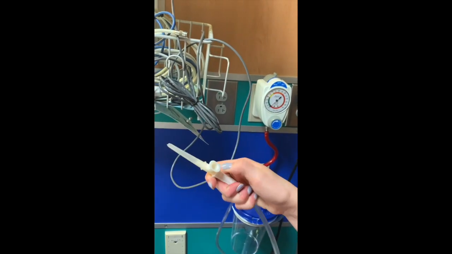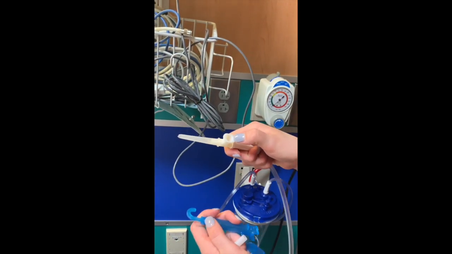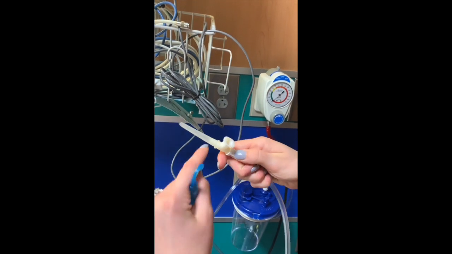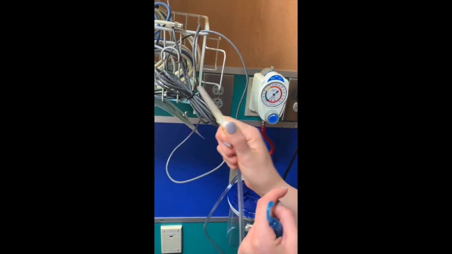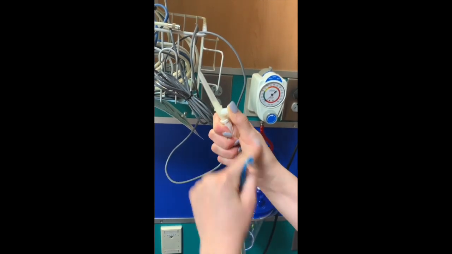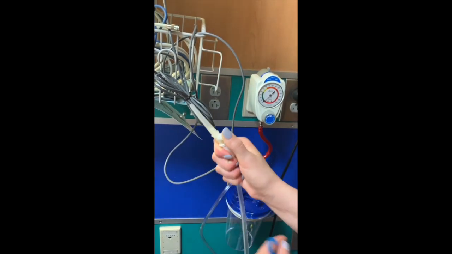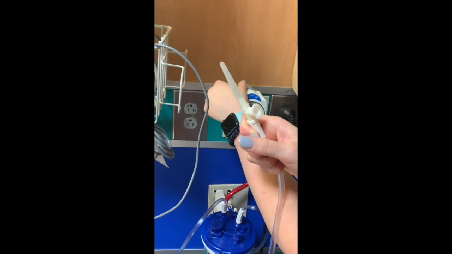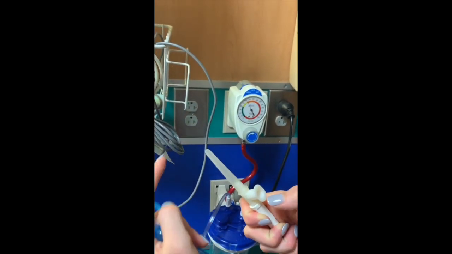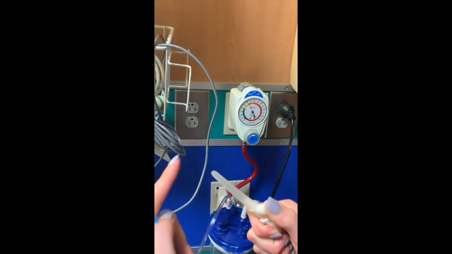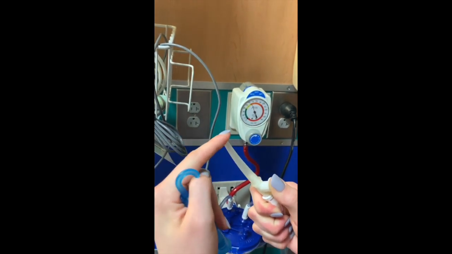The way that this works, this makes it an open circuit, so suction won't be on whenever this is open, but as soon as you place your finger over this, then it creates the closed circuit again and the suction will run. So for example, we'll turn it on. You can hear it. Right now, this is not suctioning because this is open, but as soon as I place my finger over here, the suction is active.